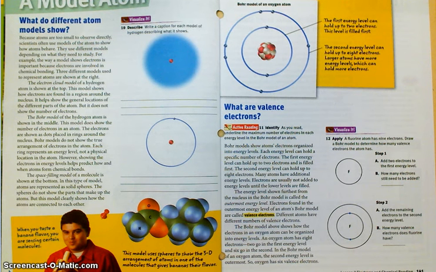Bohr models show atoms' electrons organized into energy levels. Each energy level can hold a specific number of electrons. The first energy level can hold up to 2 electrons and is the one that's filled first. The second energy level can hold up to 8 electrons. Many atoms have additional energy levels. Energy levels are usually not added, or start adding anything to the higher energy levels.